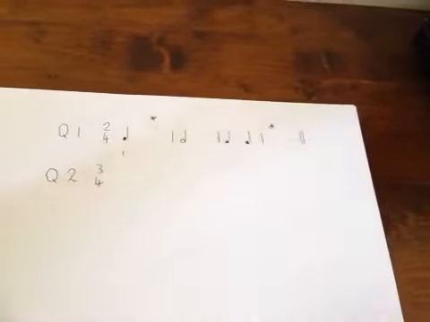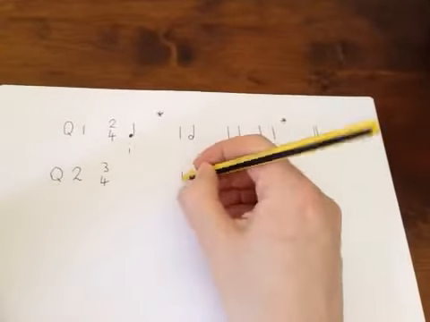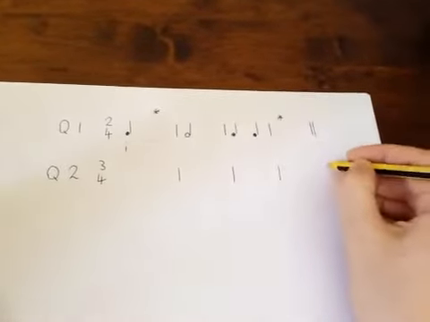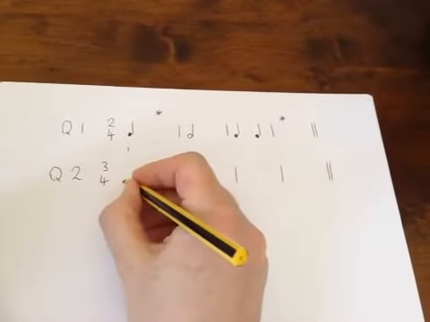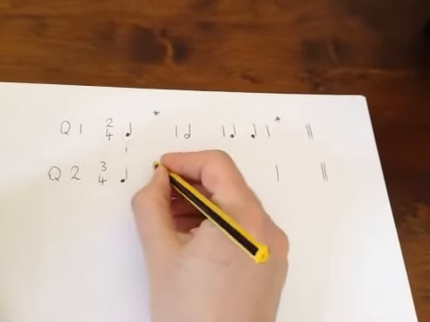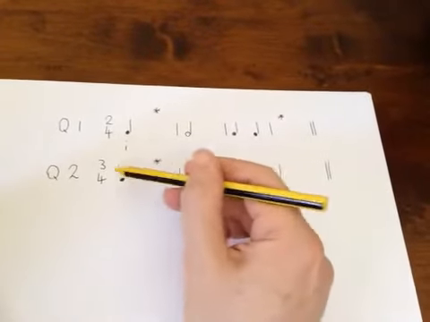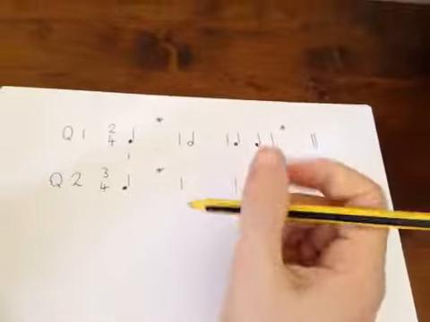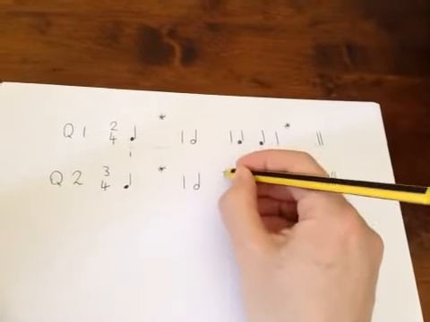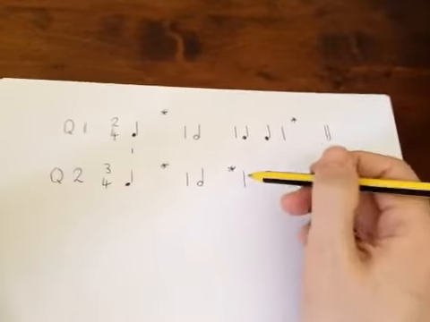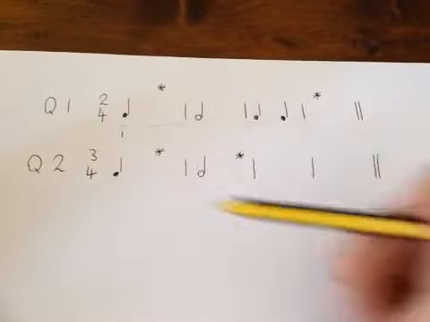I'm going to write some music now. It's in 3/4, so there will be 3 crotchet beats in every bar. What note will we need there to make that bar add up to what it needs to add up to? How about in this bar? What do we need to make this bar add up to what it needs to add up to?